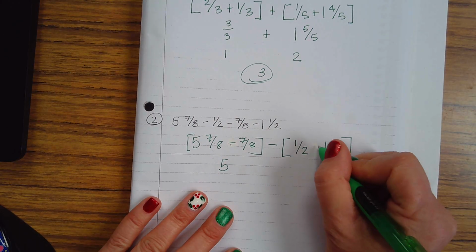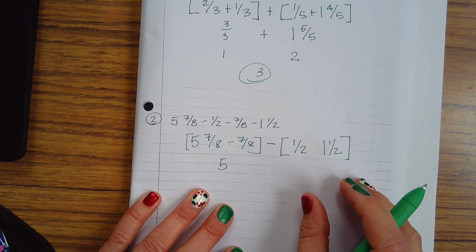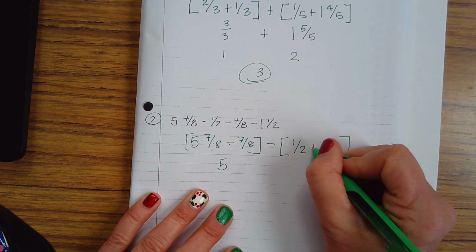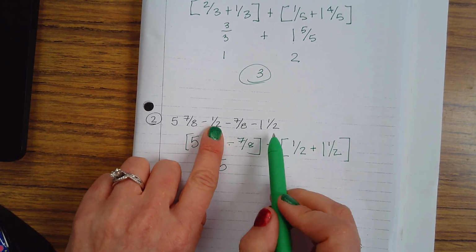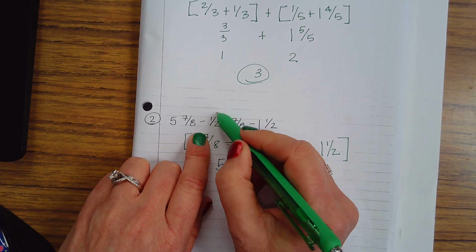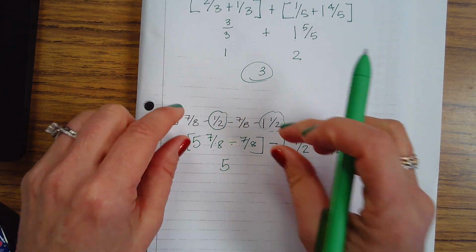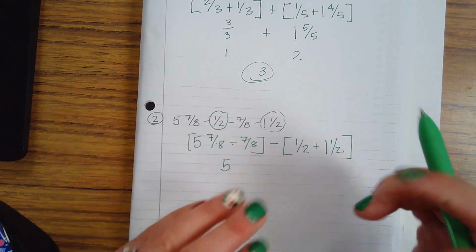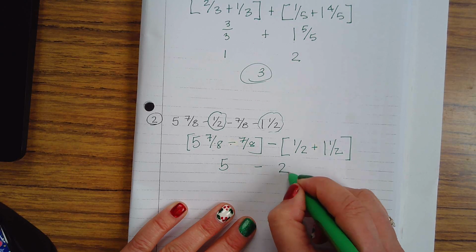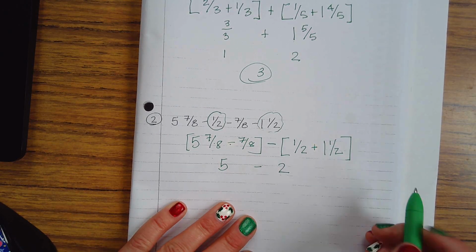Okay, so I just threw something at you right now, right? I threw the idea of adding those together because technically I'm taking away, or subtracting, 1/2 and 1 1/2. So if I put them together, I'm really subtracting 2. So think about that for a second.